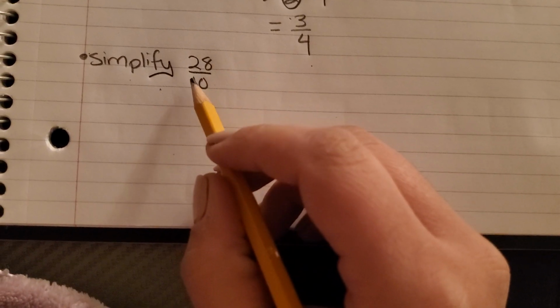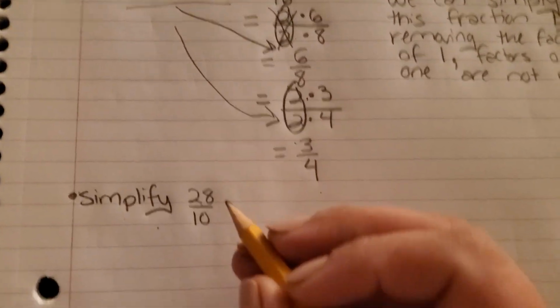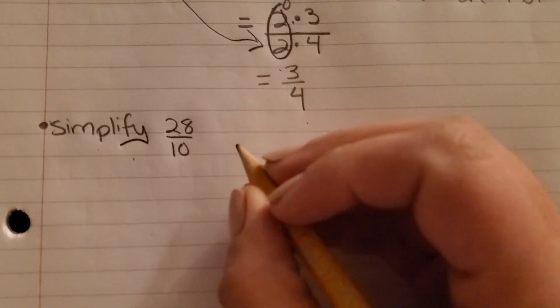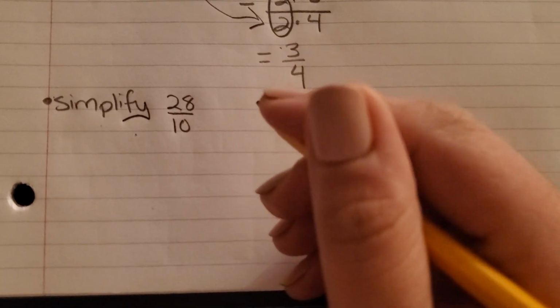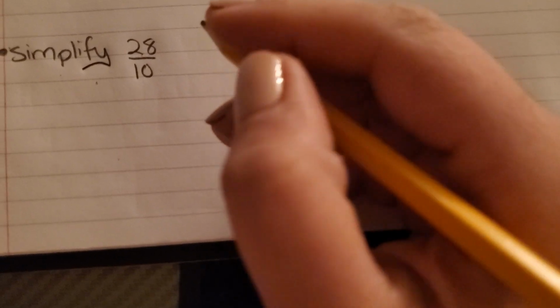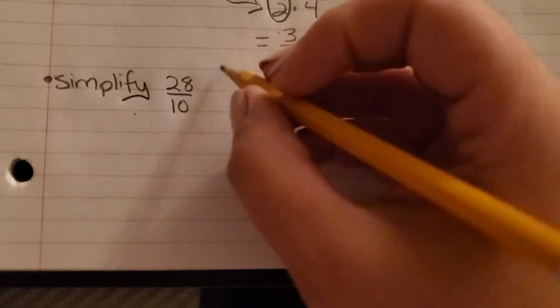We are going to show, just like we did up here, that 28 and 10 we can pull out. I guess pull out's not the word. The word is we can remove the factors of 1 because factors of 1 are not needed. So we're going to do that.